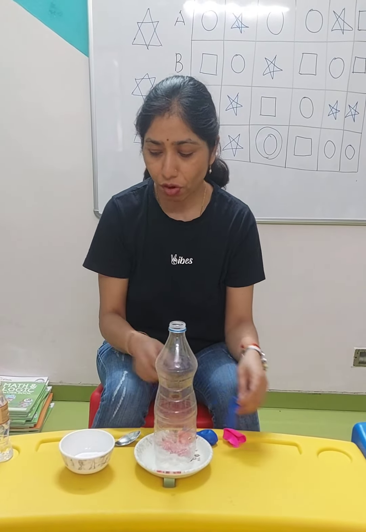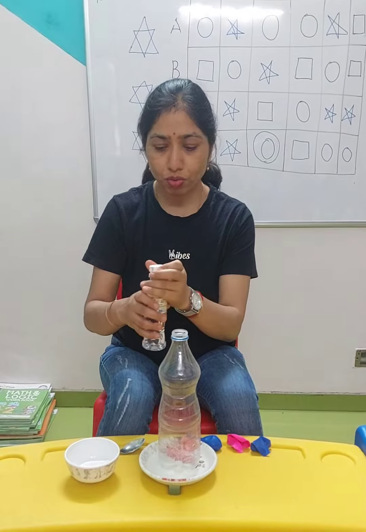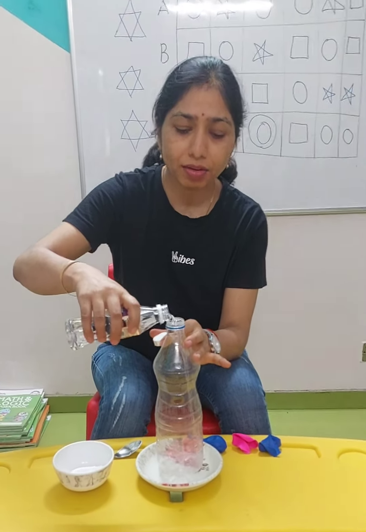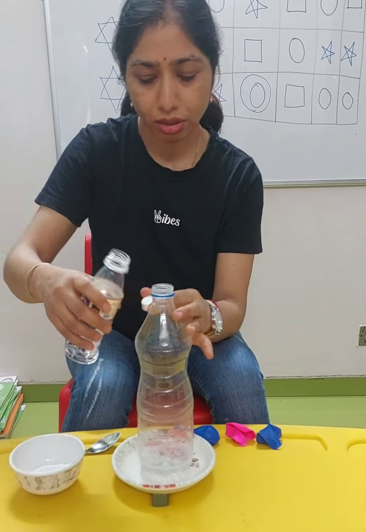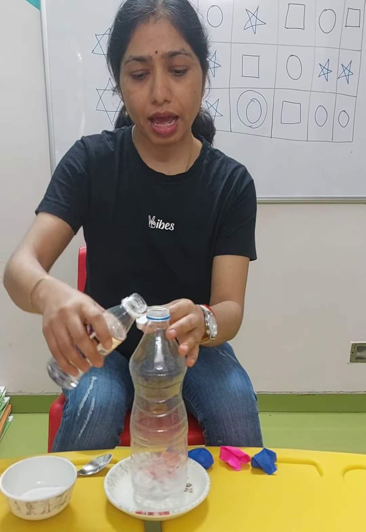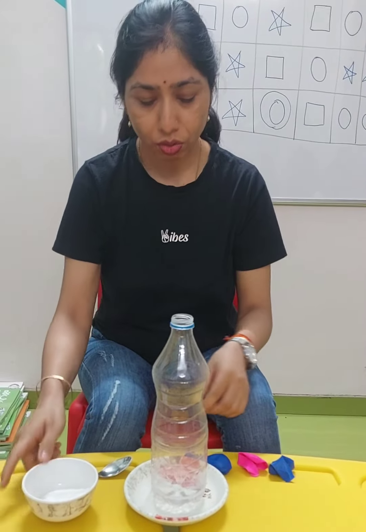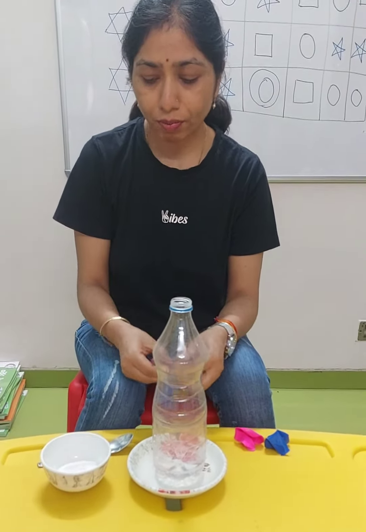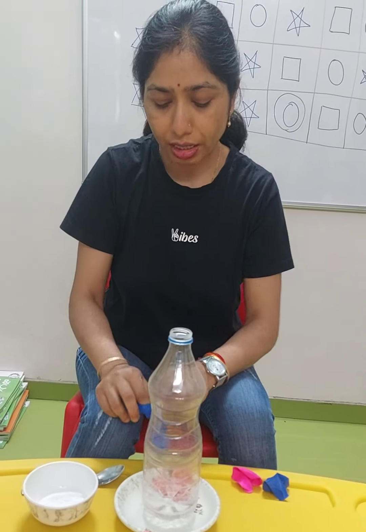Okay. What we need for this? We have vinegar. So what I will do? I will add vinegar in this bottle. And I have baking soda. I am going to take this baking soda in this balloon.